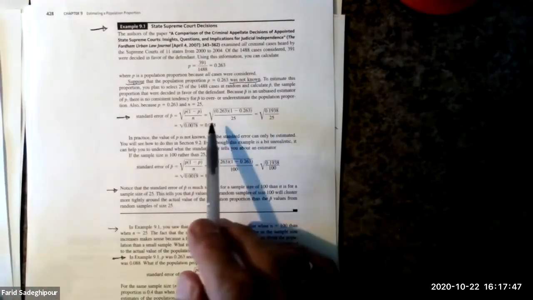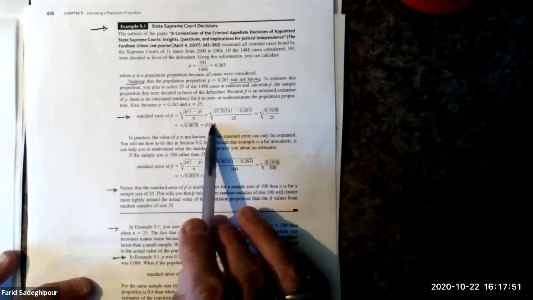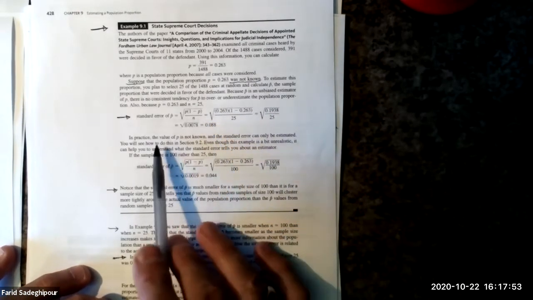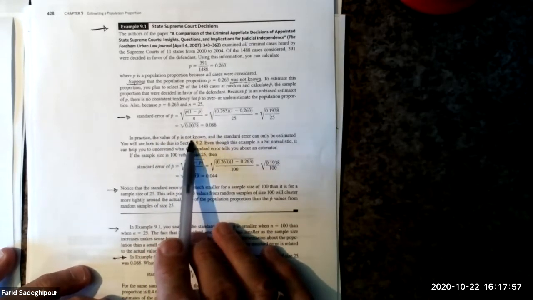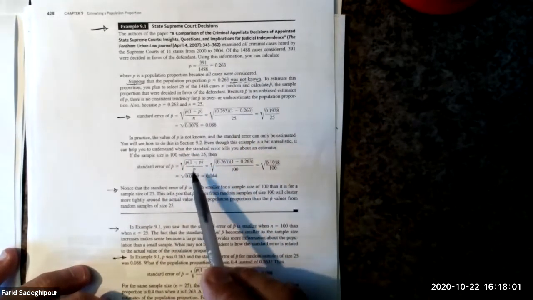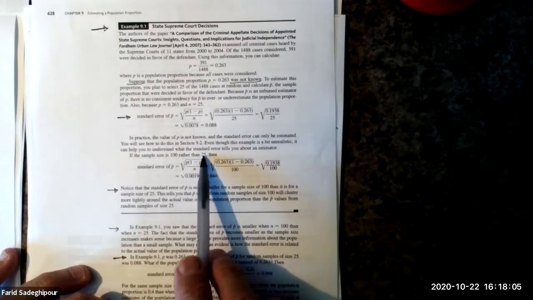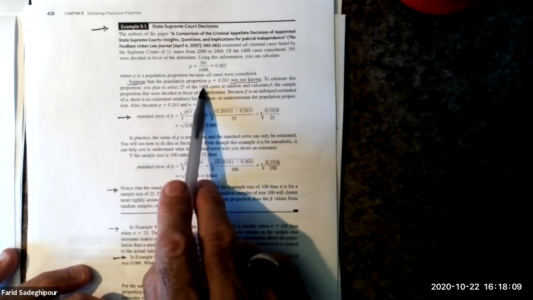So when we calculate the standard error, we came up with these numbers. Okay, so in practice, the value of P is not given. Obviously, the P in this case is given, but normally you don't know that. That's why you're trying to take a sample and find that. But if you increase your sample, see how we take 25 cases out of 1488?